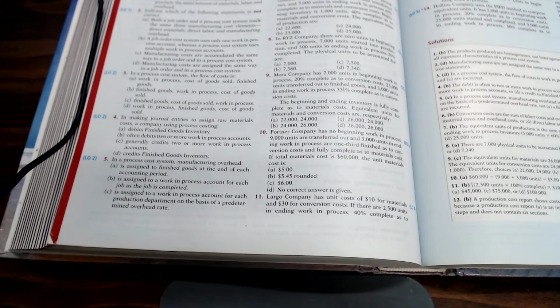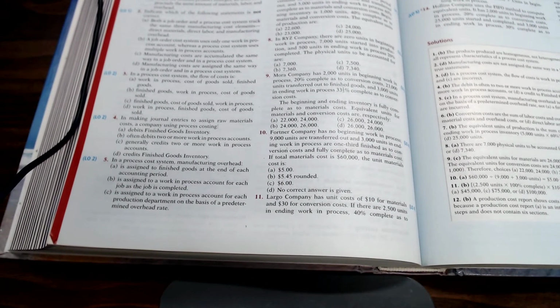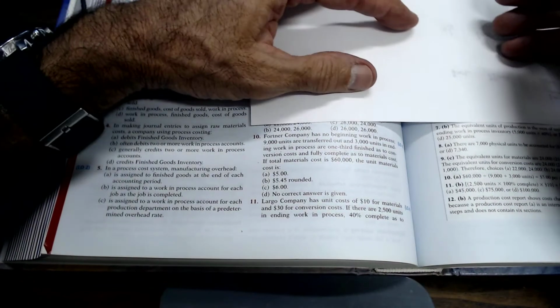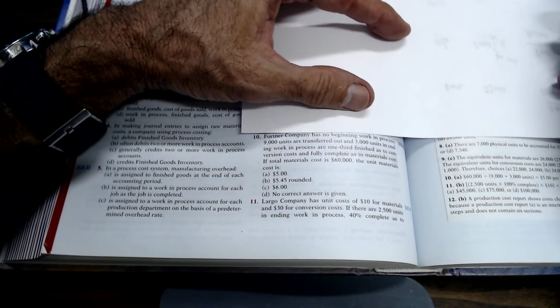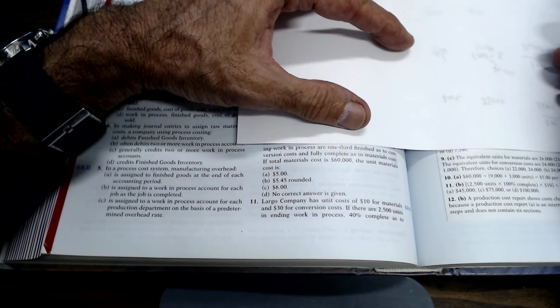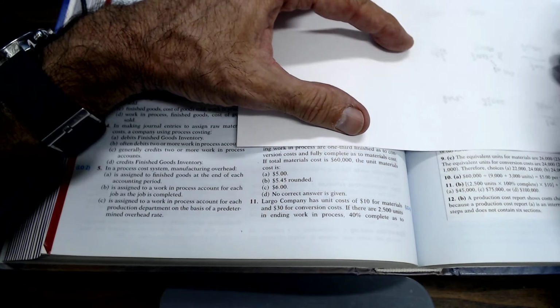Okay. Next question, number 10. Forkner Company has no beginning work in process, and 9,000 units are transferred out. 3,000 units in ending work in process are 1/3 finished as to conversion costs, fully complete with regard to materials. If total material cost is 60,000, the unit material cost is what?